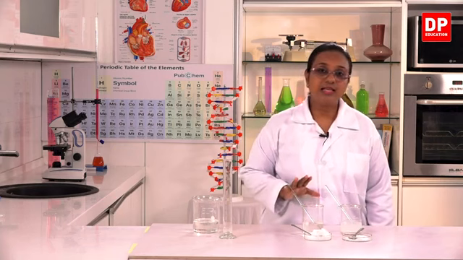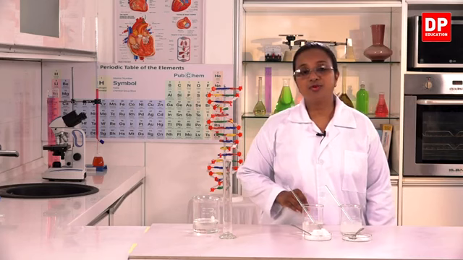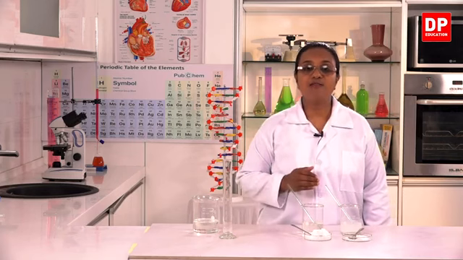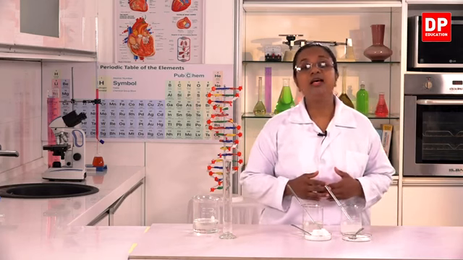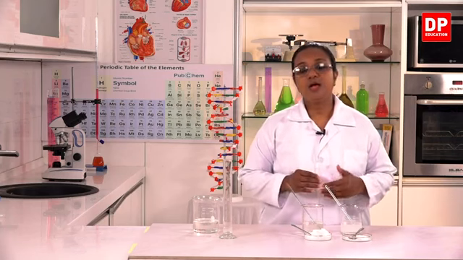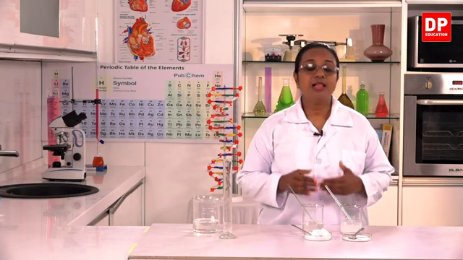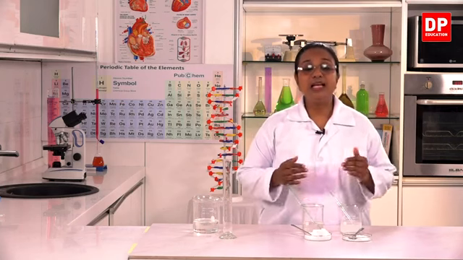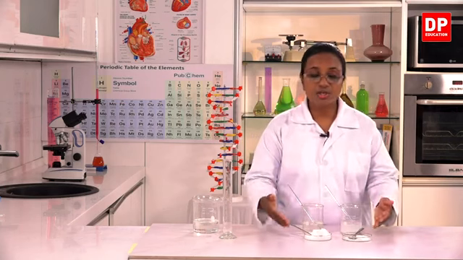So obviously more amount of sodium chloride dissolves in water compared to the calcium hydroxide. So from this we can confirm that the solubility depends on the nature of the solute.